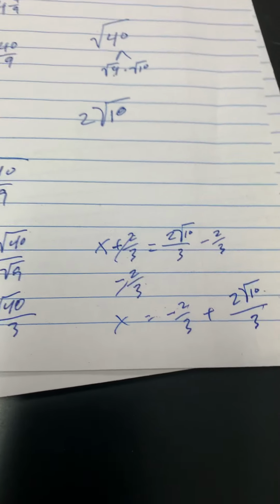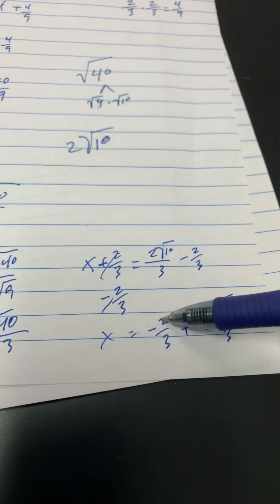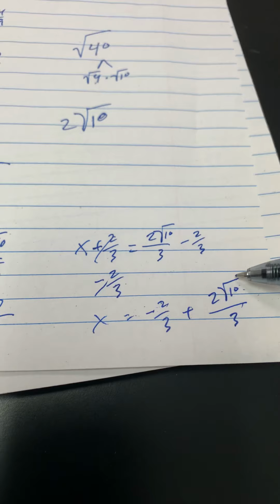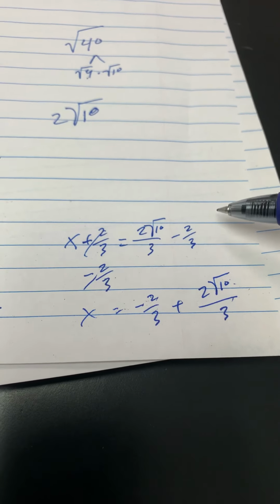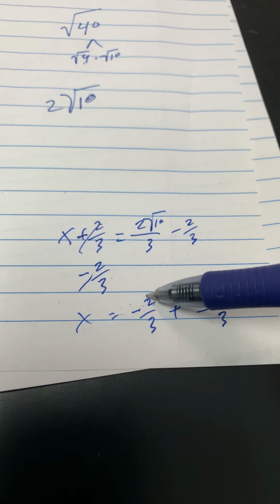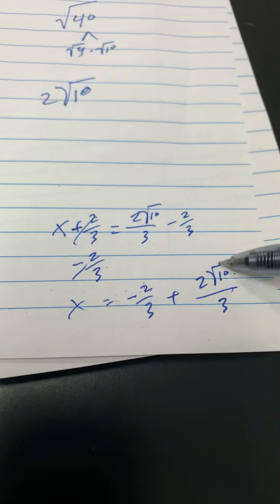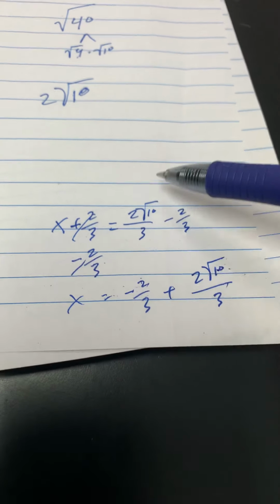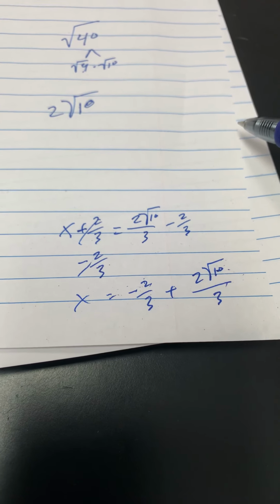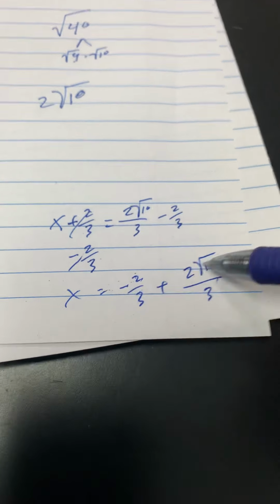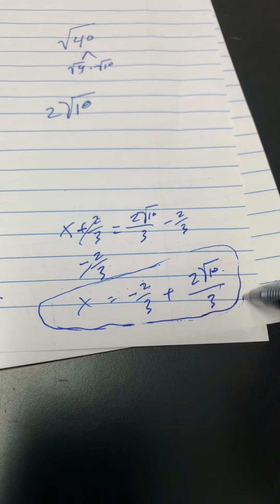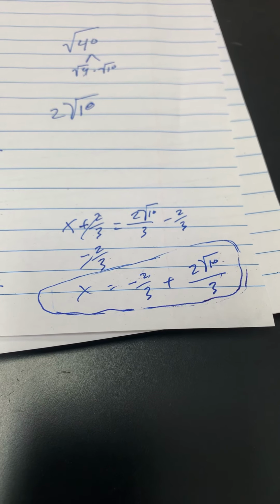Now, these numerators here cannot be added together, because they're not like terms. I can't take negative 2 plus 2 times the square root of 10, just like I can't take 2 plus 2c. They're not like terms. So this actually ends up being the solution to that equation there.